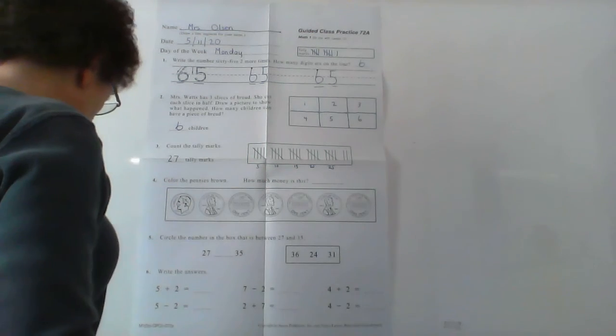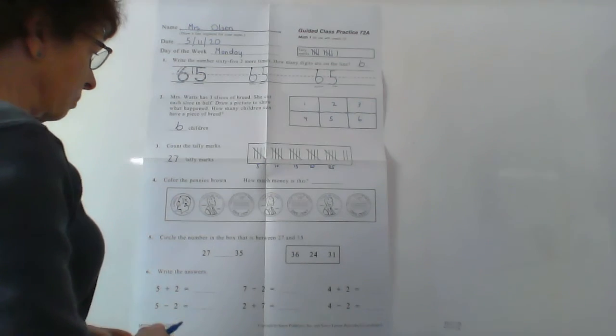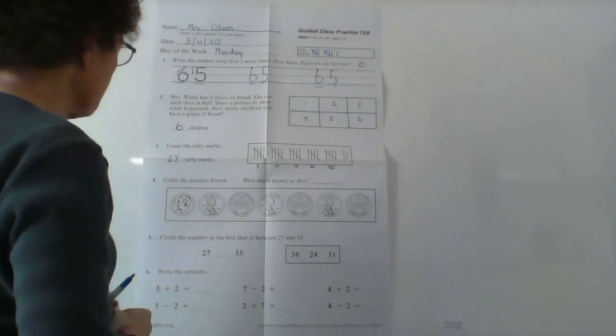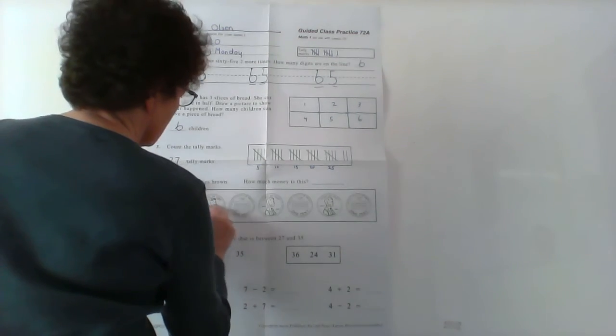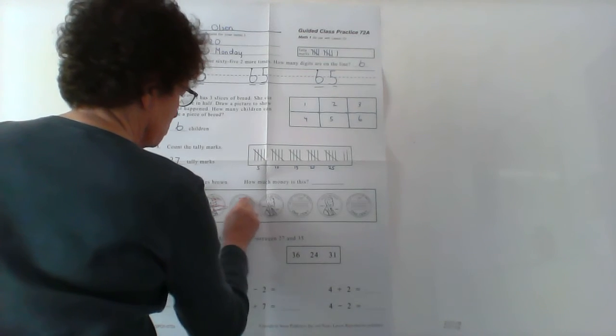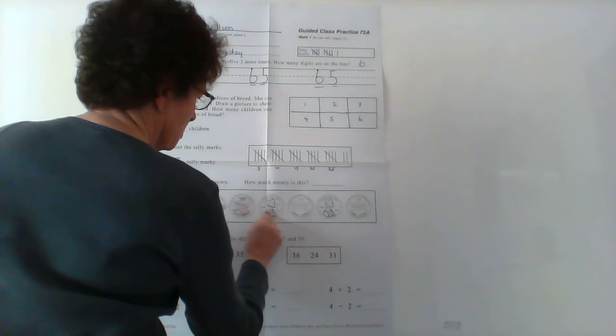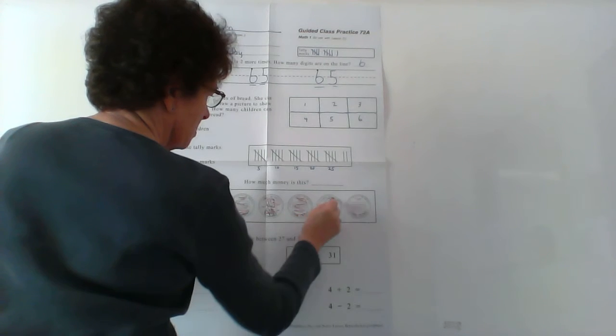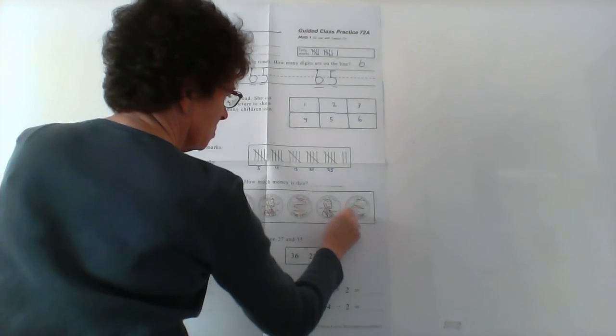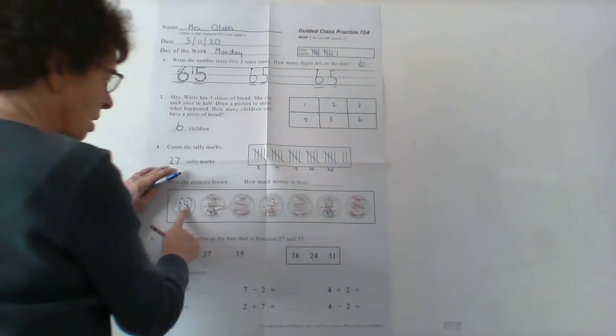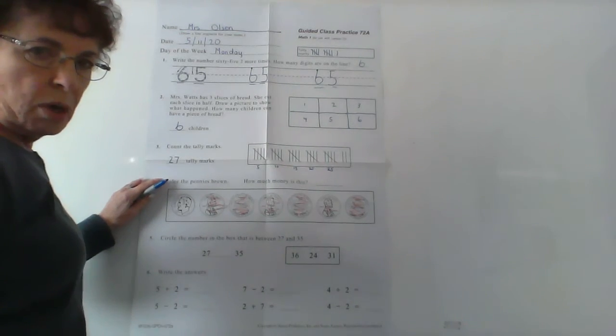Okay, now they want you to color the pennies brown. Okay, we can't color this one. That one is a dime. But we have to start counting our money with the dimes.